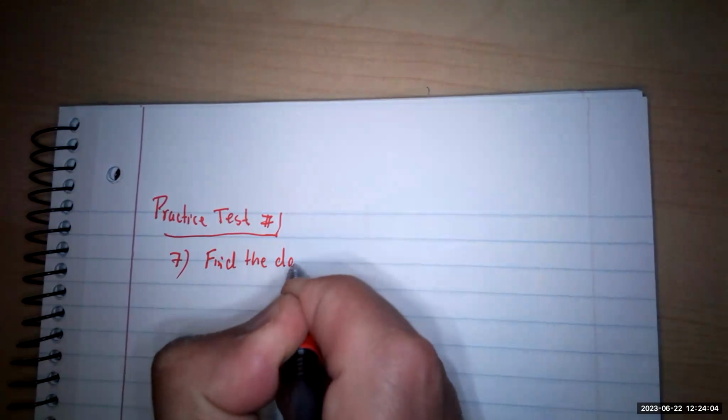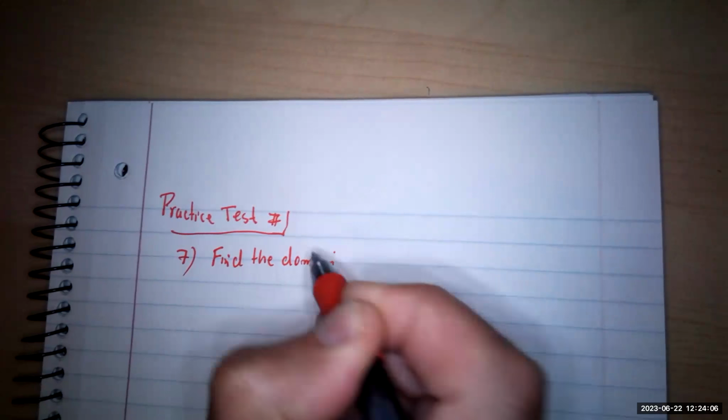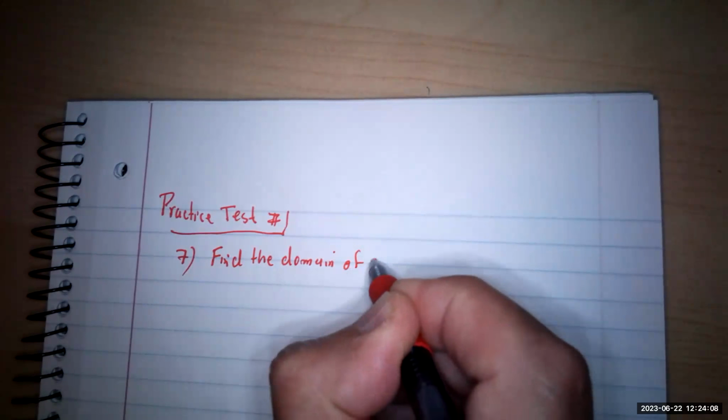A vector valued function would be given. Of course, we ask for the domain of the function. That's going to be the first topic that we have to know. So in number 7, find the domain of each function.